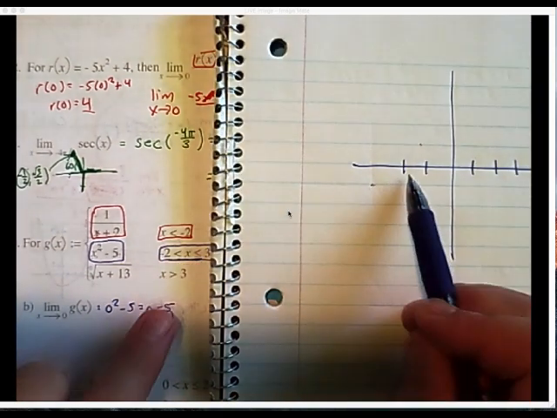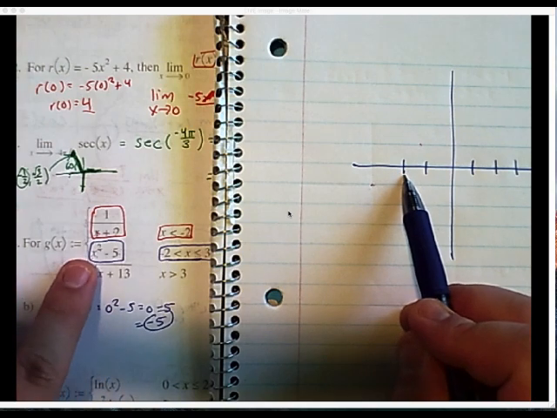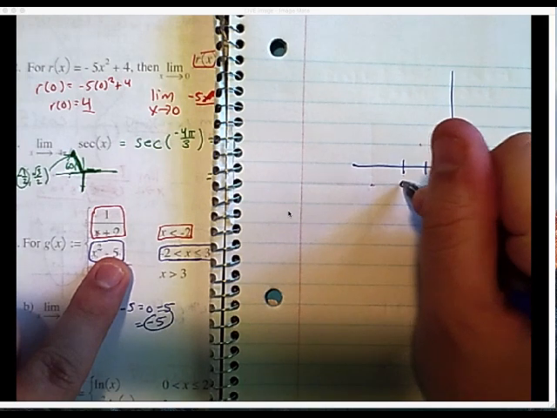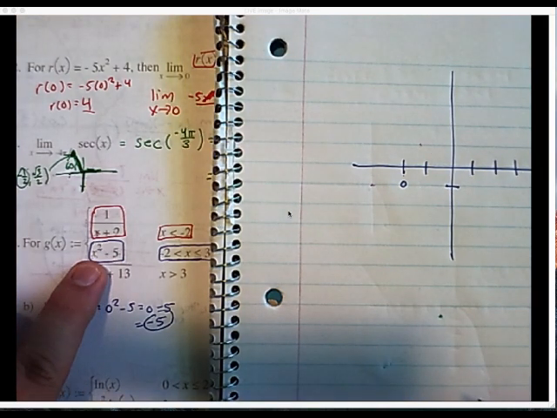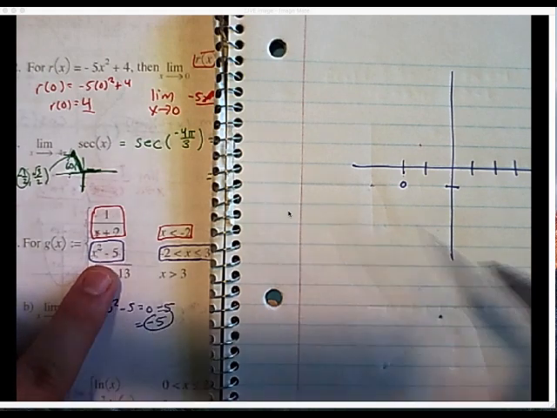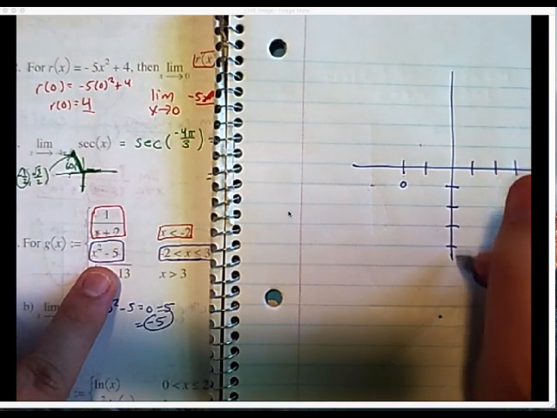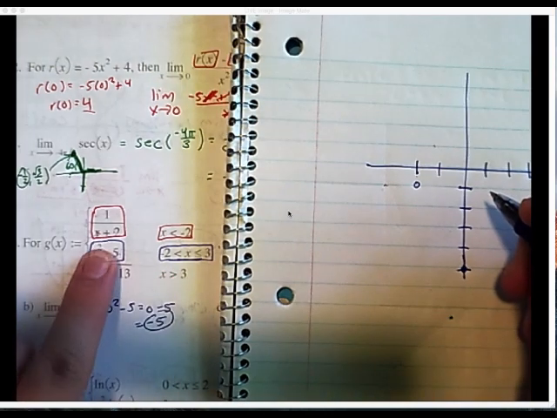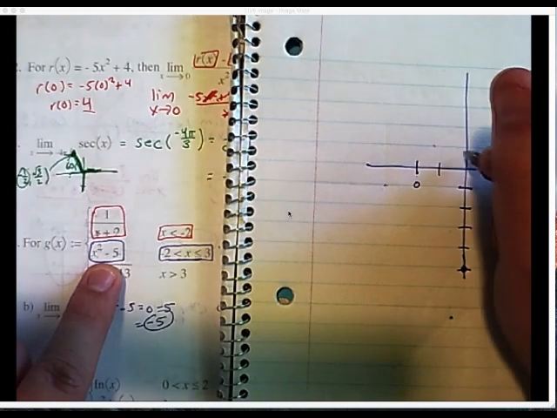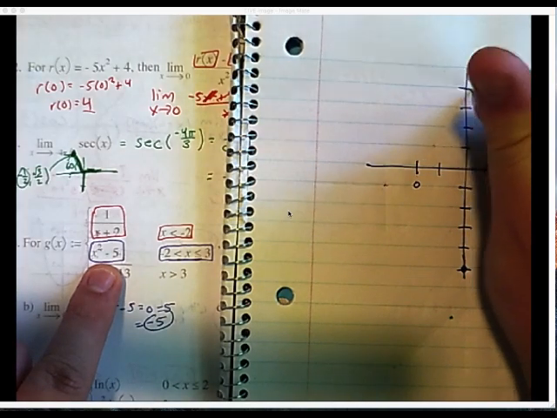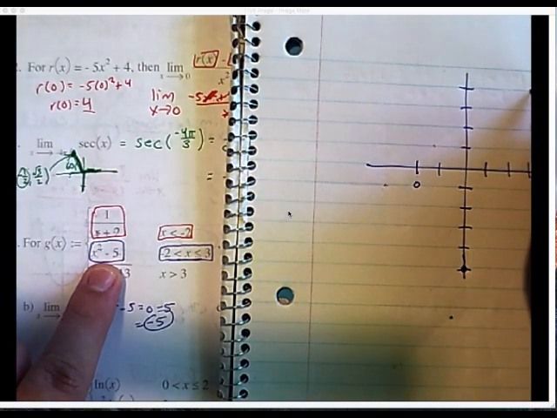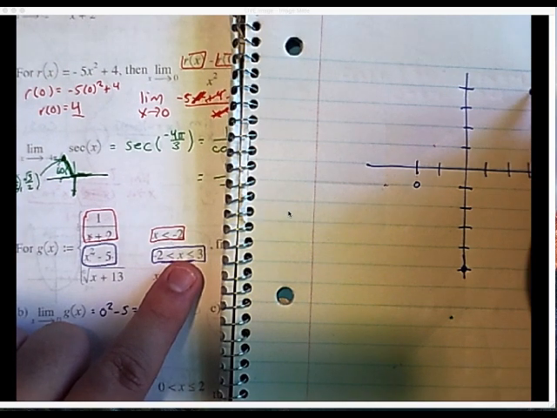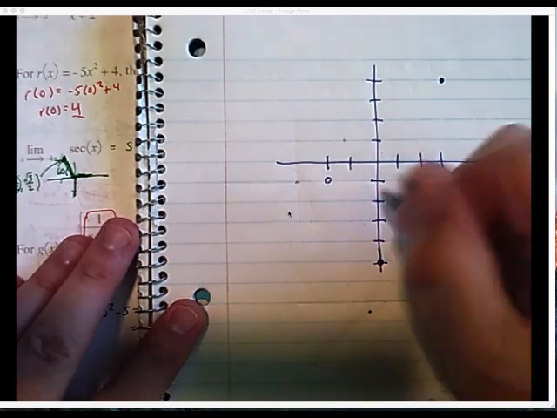So if I plug in negative 2 here, negative 2 squared minus 5 is negative 1. When I plug in 0 here, 0 squared minus 5, that would be negative 5. What would happen if I plug in 3? 3 squared is 9, minus 5 would be 4. And there's a bar underneath there, so 3 is included. That's why I put a dot. So there's the parabola piece.